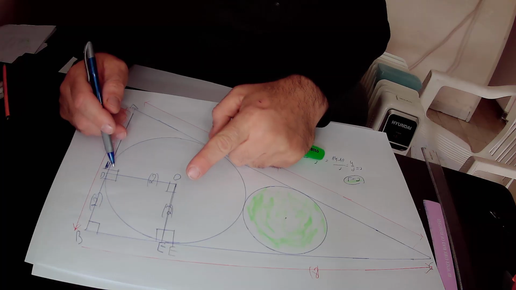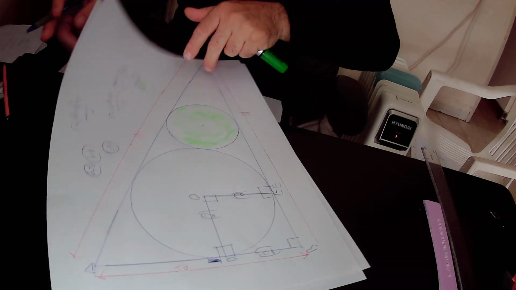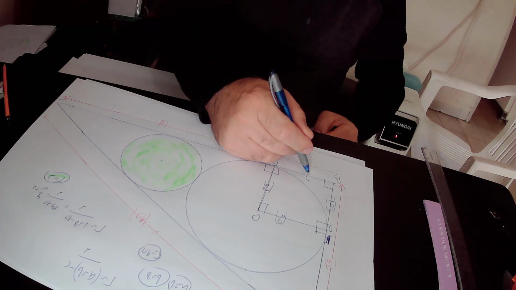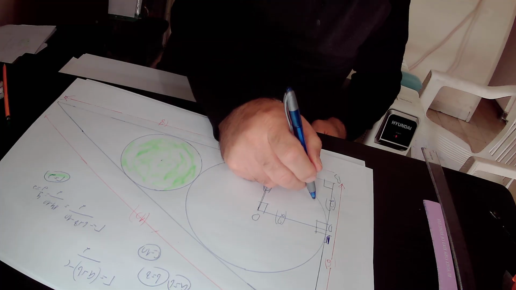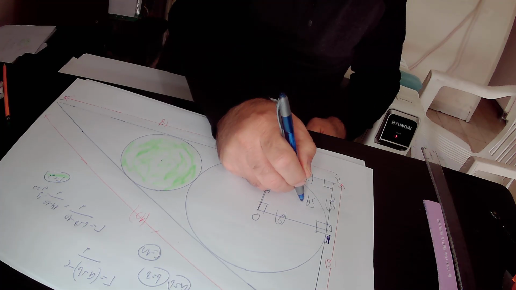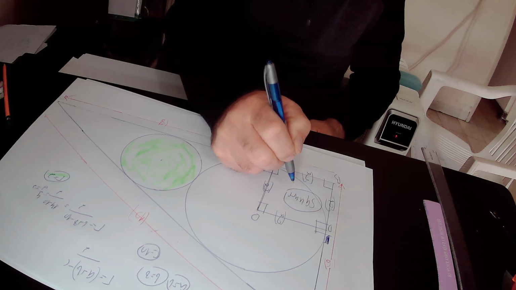But OD is 2, therefore BE must also equal 2 units in length. So in total, we found out that quadrilateral ODBE is not just a rectangle but a square, because all of its sides are equal to each other. Each side of this square equals 2 units in length.